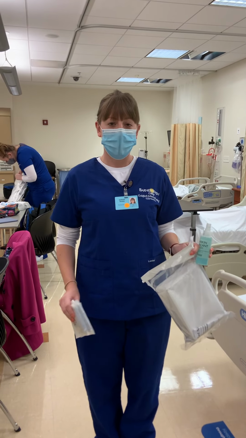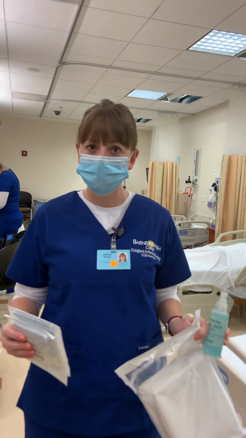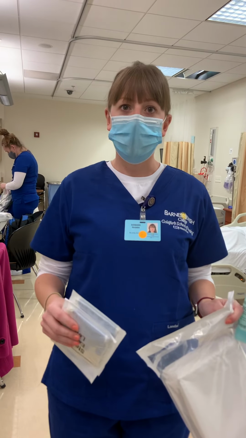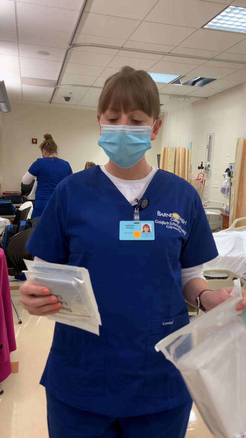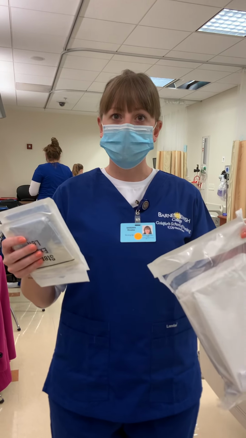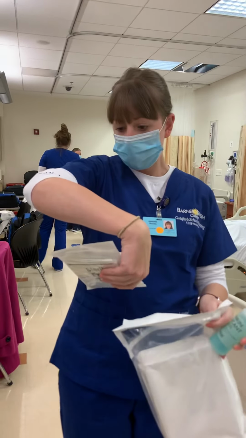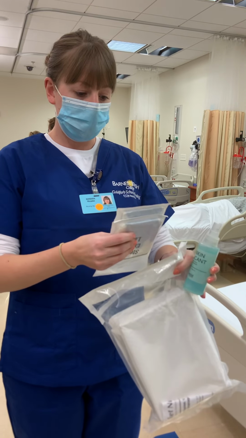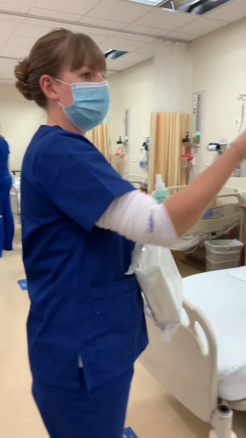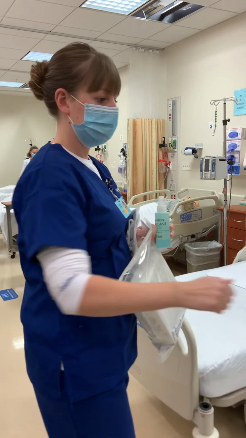Good. All right, so today I am showing how to insert a Foley catheter into a patient. So I have reviewed my orders that were put in to insert the Foley for my patient. I've gathered my supplies. I have checked the expiration dates on everything, and everything is good to use. So now I am going to perform hand hygiene outside the patient's room and enter the patient's room.